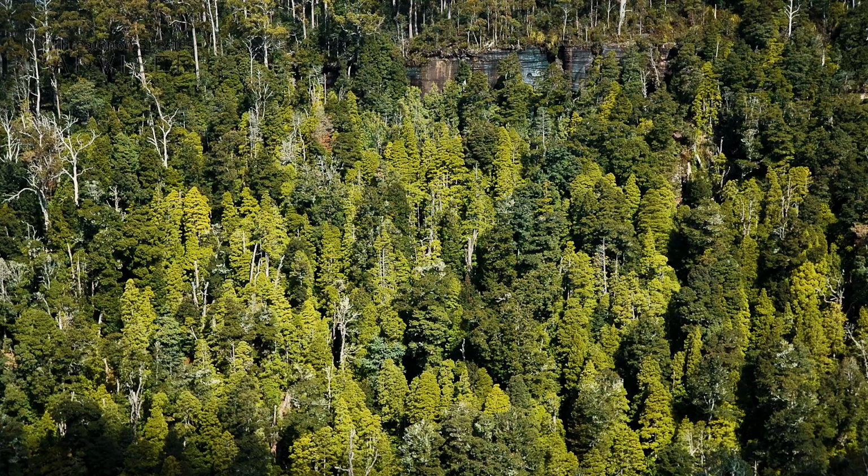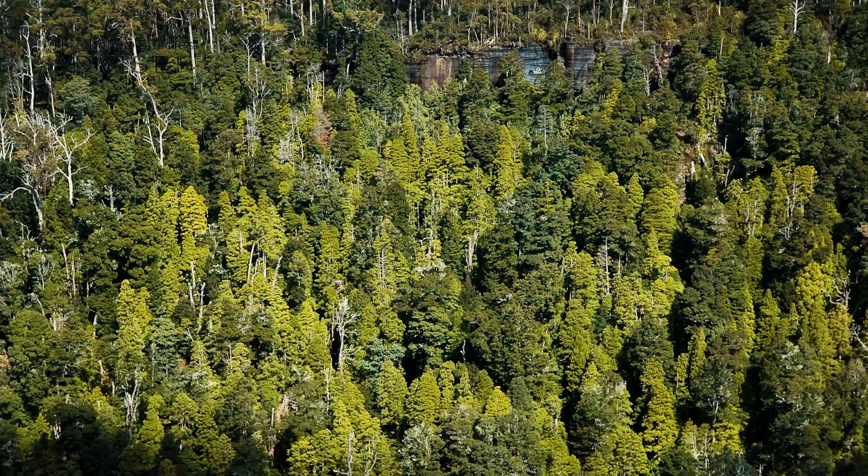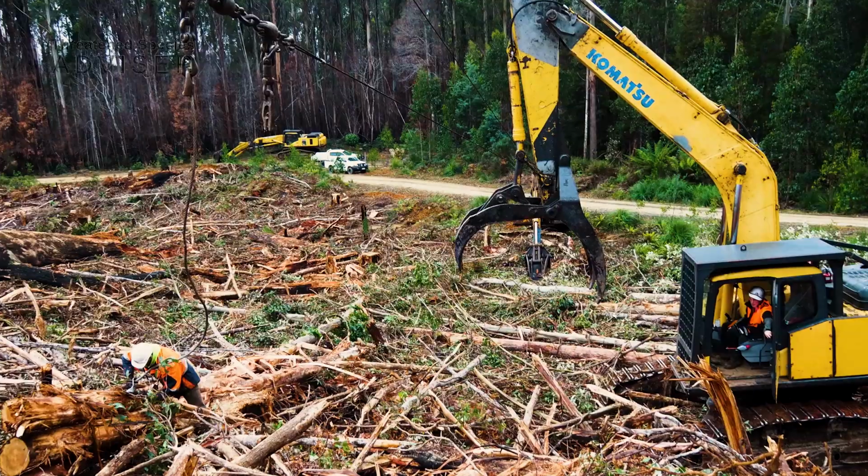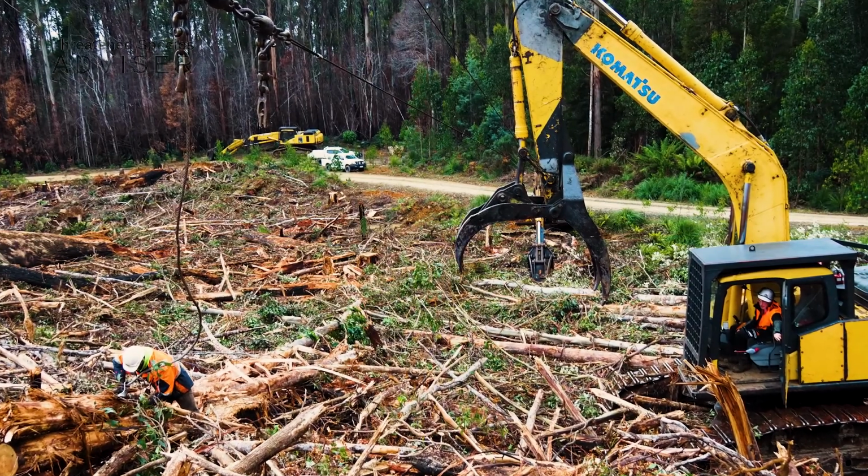The Tasmanian Forest Practices System regulates forest practices on both public and private land. The Forest Practices Act of 1985 and the Code of Practice embedded within it are the primary pieces of legislation and policy that underpin this system.